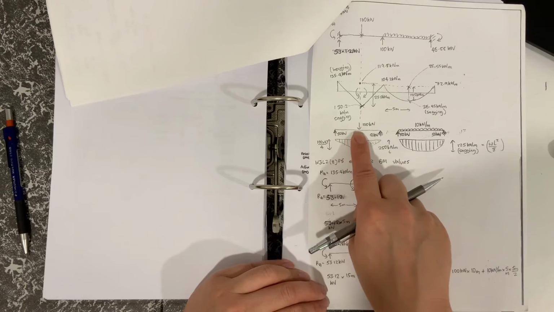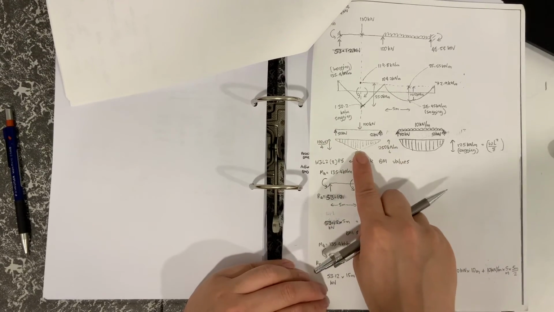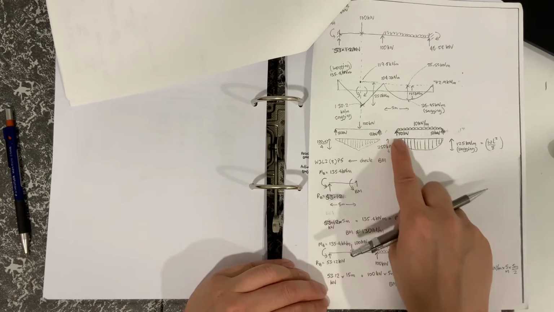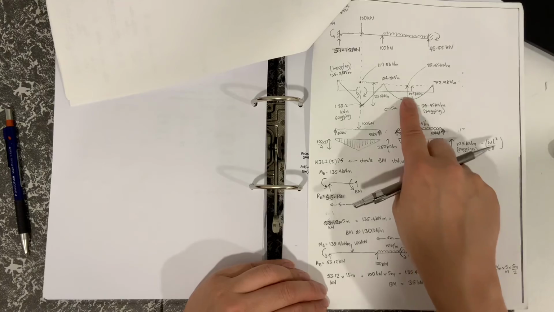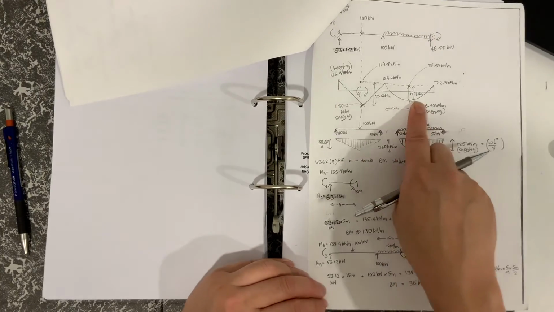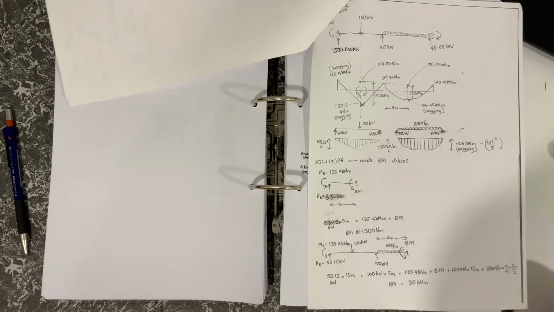The active case is simply supported for AB with the PL over 4 to work out the maximum bending moment, or the WL squared over 8 on this side here, and you can see all the additions that have gone there to generate the final shape.